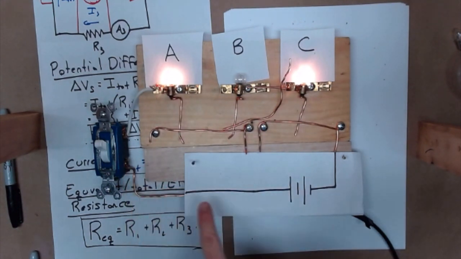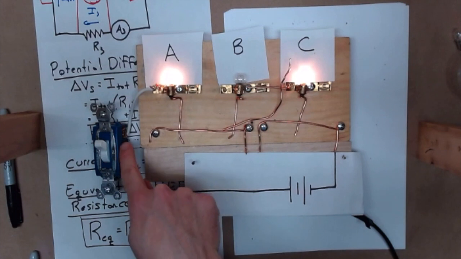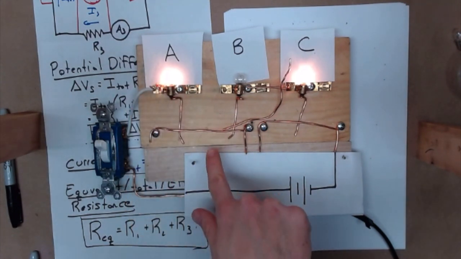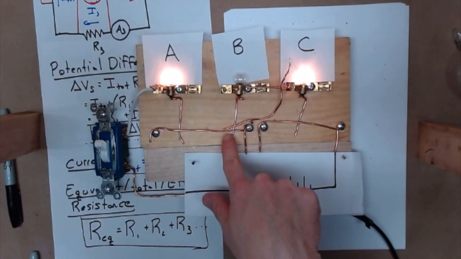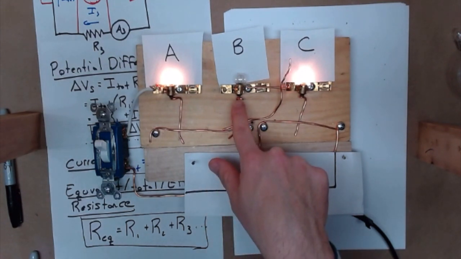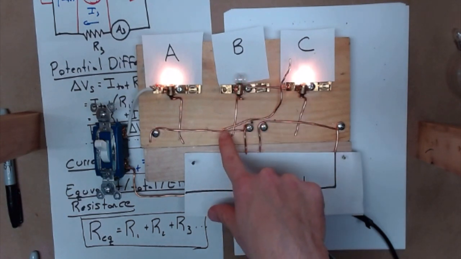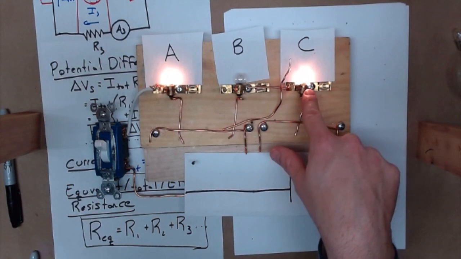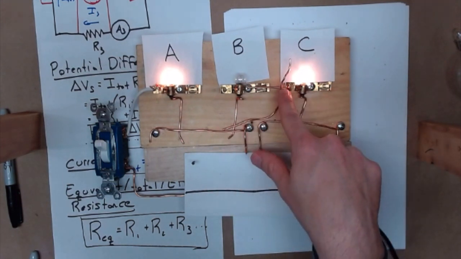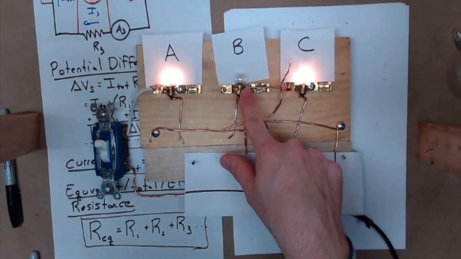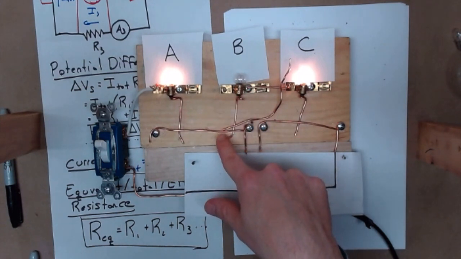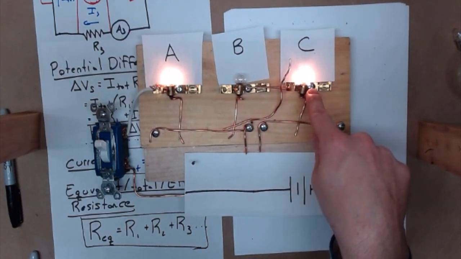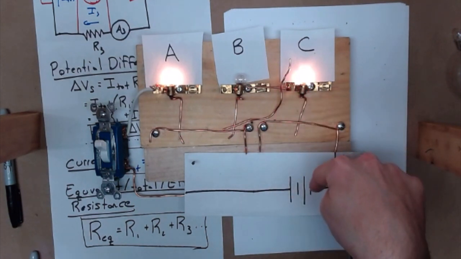Well, let's follow the current. Out of the high potential, through the switch, up through here, through my bulb, down through the copper to here. Now I have a few options. I can go through the portion here and then up through this bulb, which is a resistor, or I can take this nice copper path, a low resistance path, and go straight to C. If I'm an electron, I'm going to take this low resistance path and not go through this bulb. So the current bypasses bulb B and goes straight to bulb C, down and then out to the low potential.